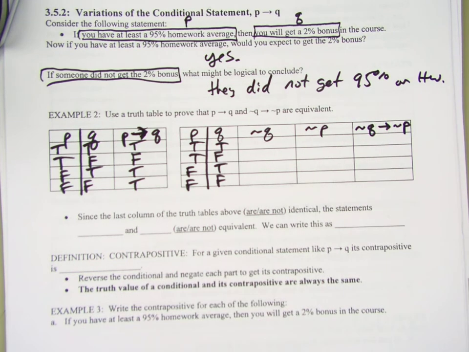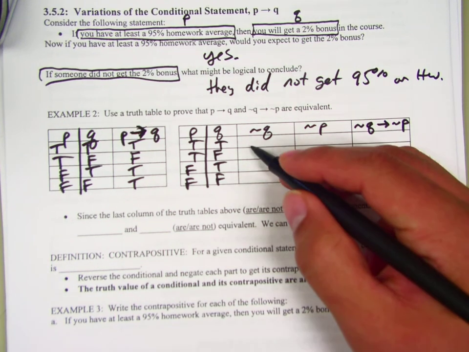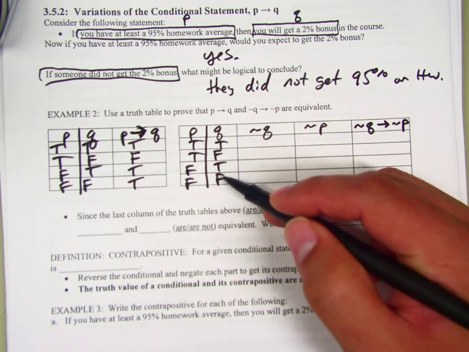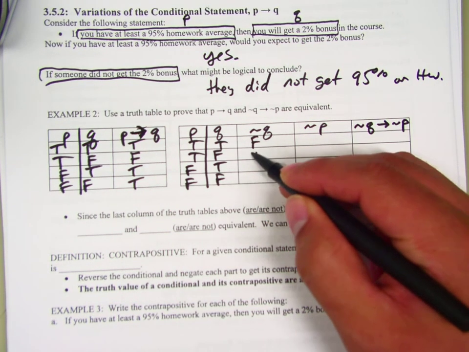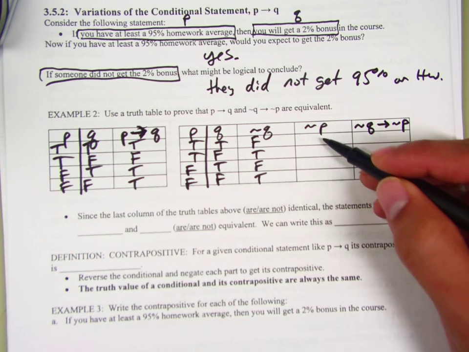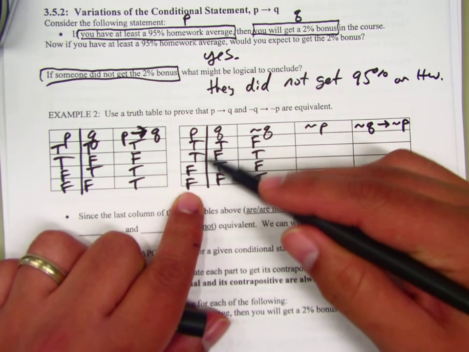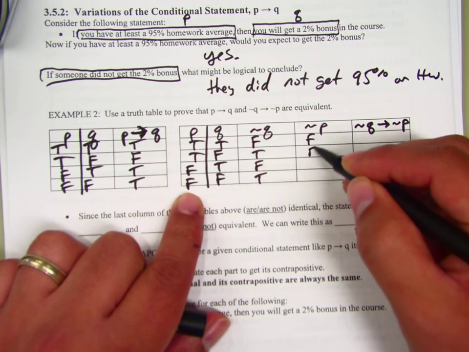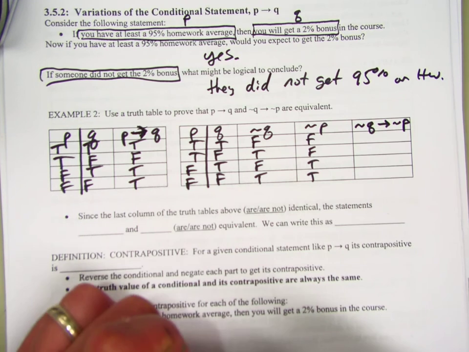Okay, and let's fill out this truth table. The negation of Q, if we're looking at the Q column, you just reverse all those. So that's false, true, false, true. Negation of P, go back to the P column. That becomes false, false, true, true.